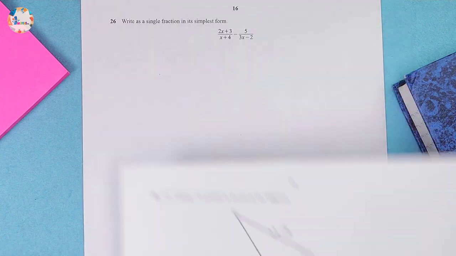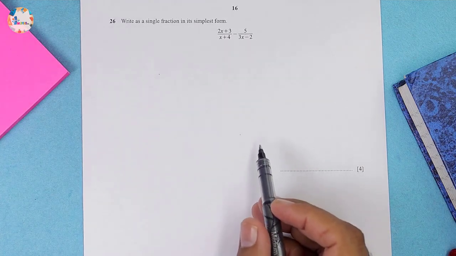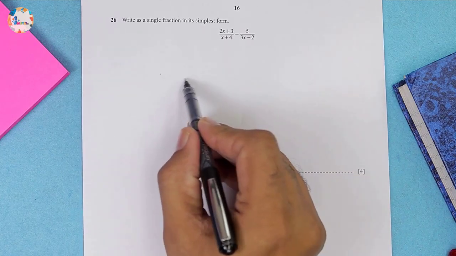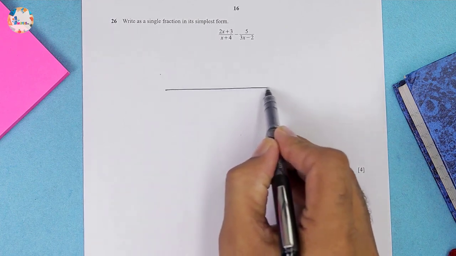This is done. Now question number 26. Write as single fraction in simplest form. For this type of questions, we can take LCM, like the easiest way, which I will explain, is like this.